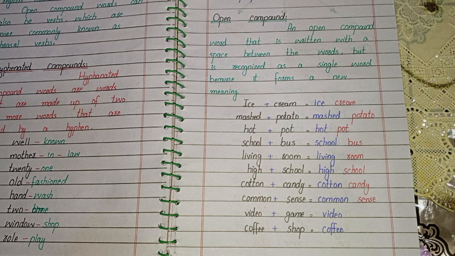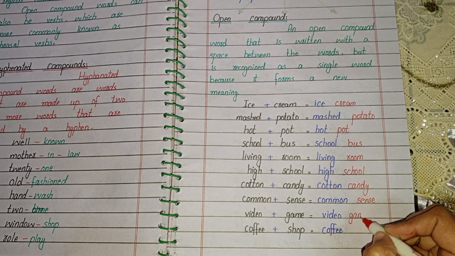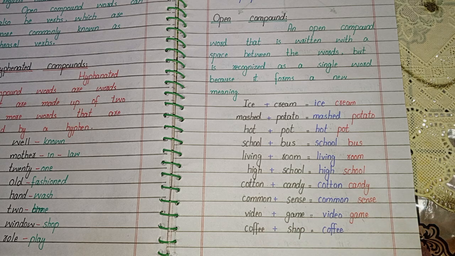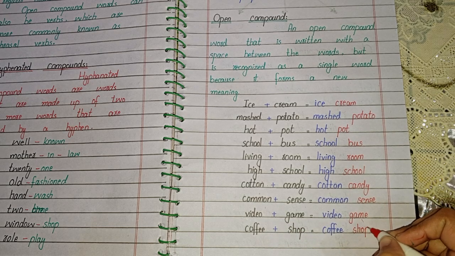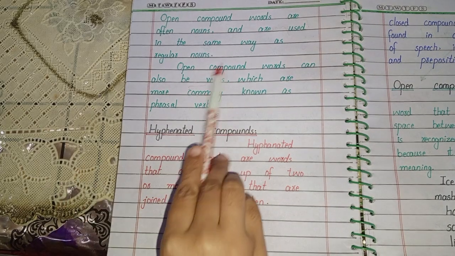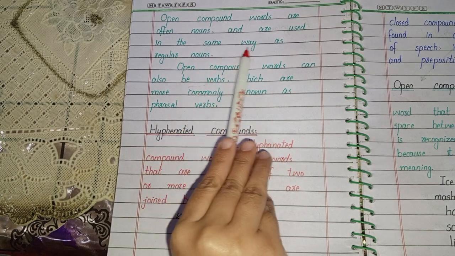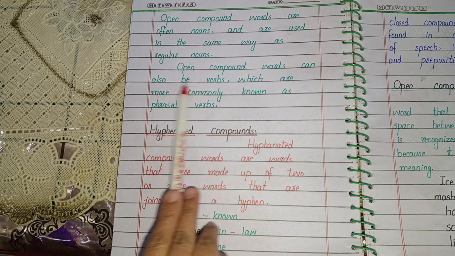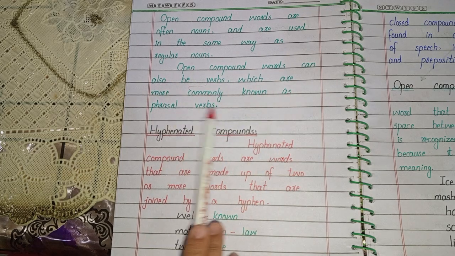Video game. Coffee shop. Open compound words are often nouns and are used in the same way as regular nouns. Open compound words can also be verbs, which are more commonly known as phrasal verbs.